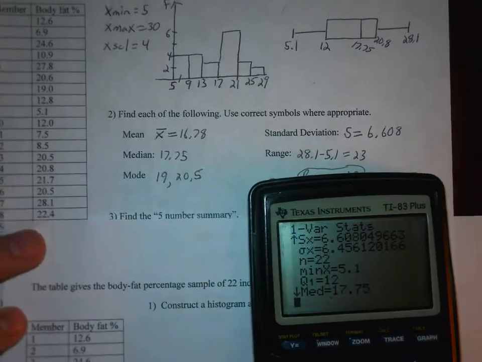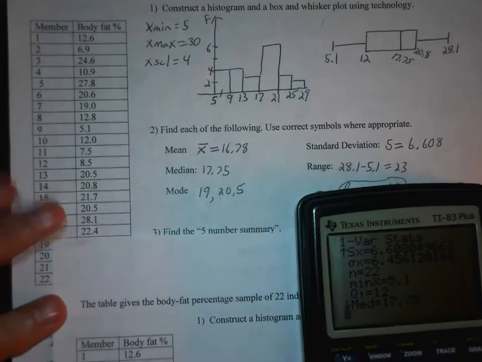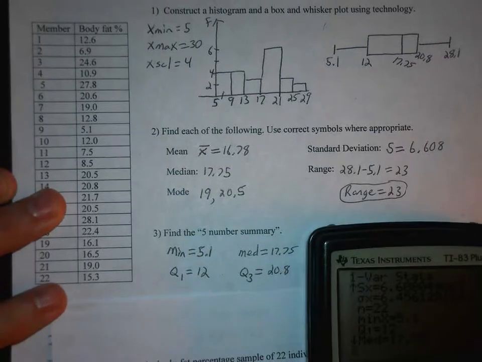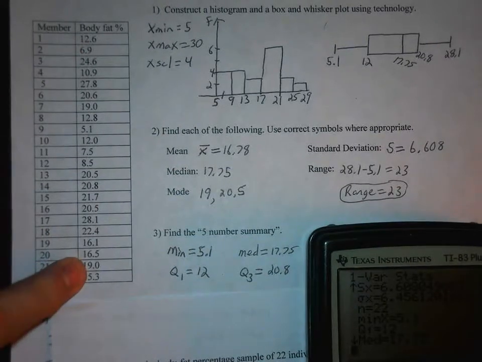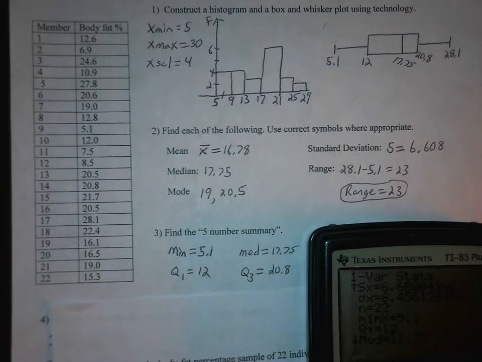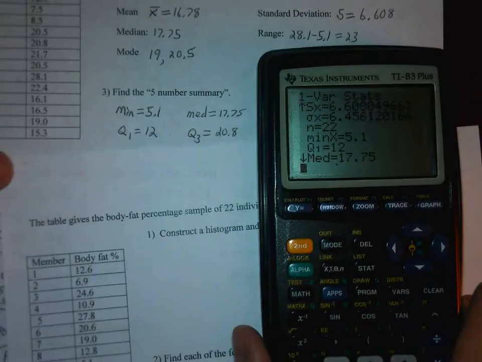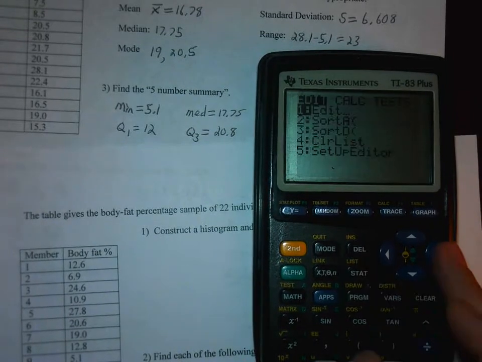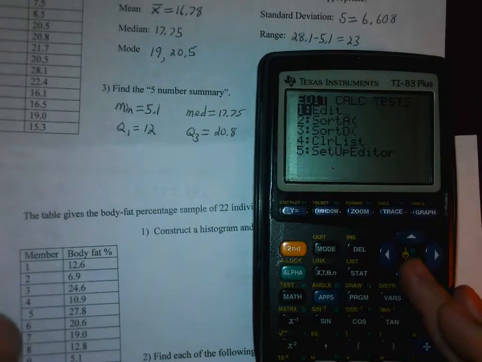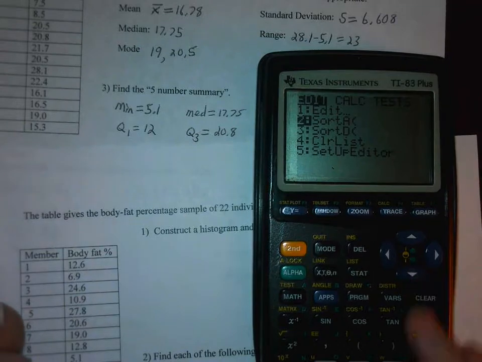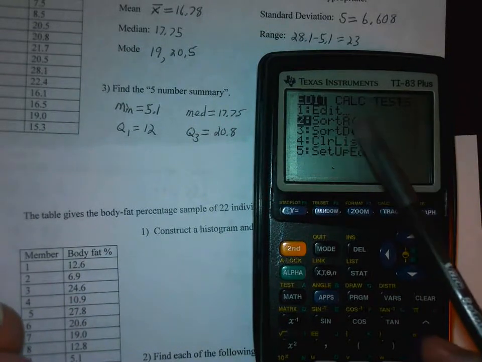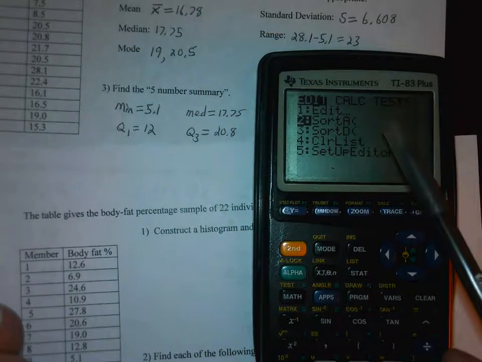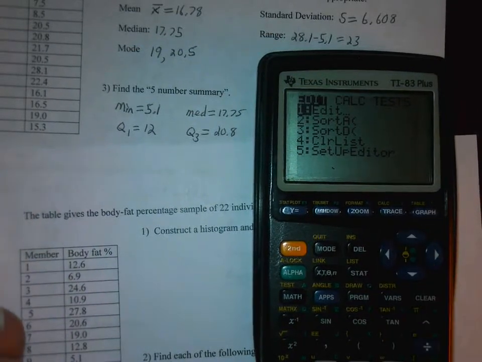Now, unfortunately, your 1-Var Stats doesn't give you the mode, and it can be very annoying to look through this list to try to find what data value occurs more than any other. So one thing you can do on your calculator is sort your list. If you go to stat and then SortA, that means sort ascending, which means it'll sort your list from smallest to largest. Okay, and I'll just show you quickly again.